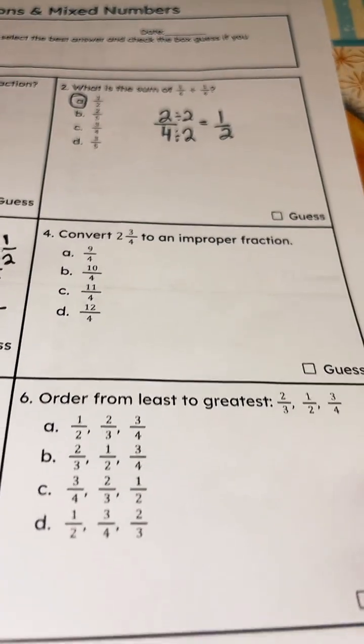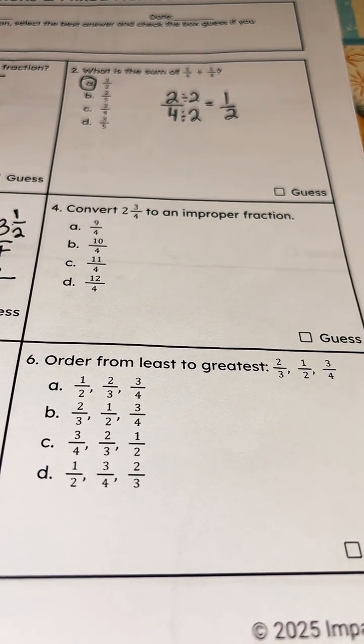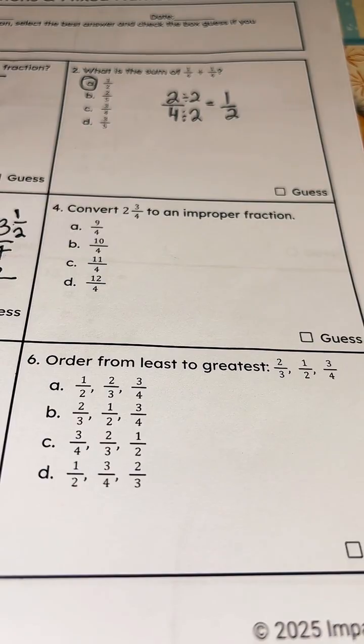Okay, let's go to number 4. Let's do it. Okay. Thank you, Jacinda. I will check it out once I get off of here. What time is the GED class? It's at 9 p.m. Central Time.